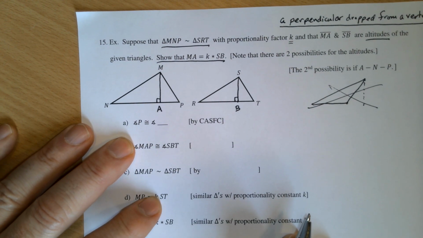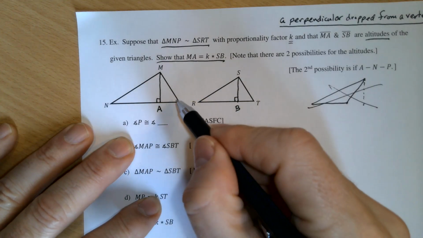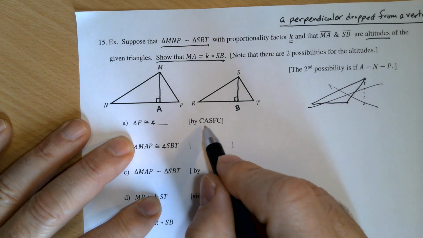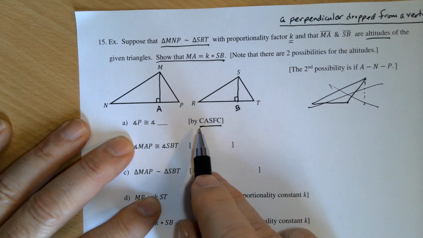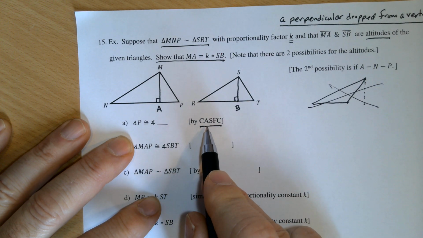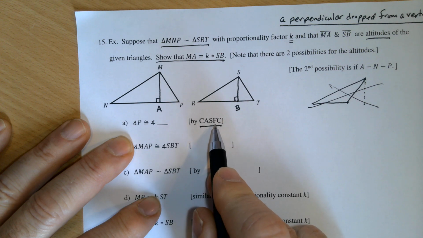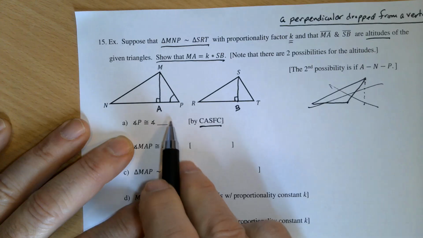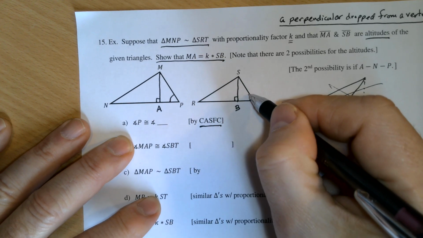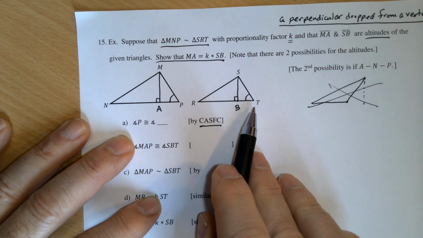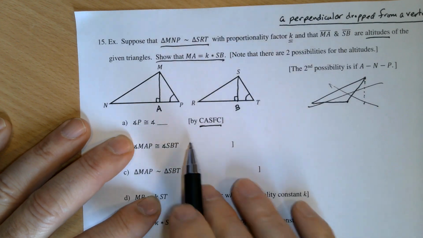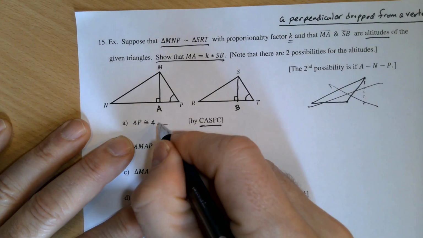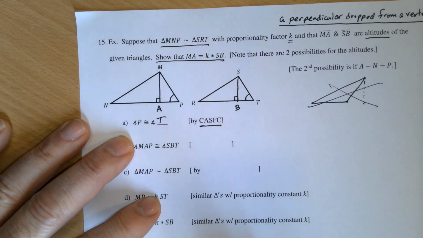We will start off by saying angle P is congruent to what? The reasoning is corresponding angles of similar figures are congruent. So what angle corresponds to this one? Well, this one. The angle P and angle T correspond, and corresponding angles of similar figures are congruent. So angle P is congruent to angle T.